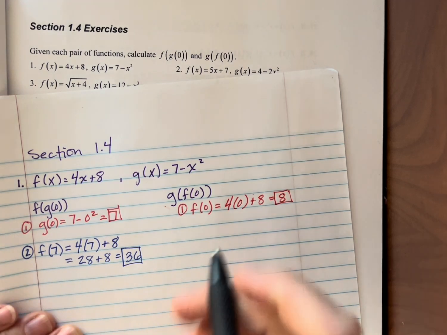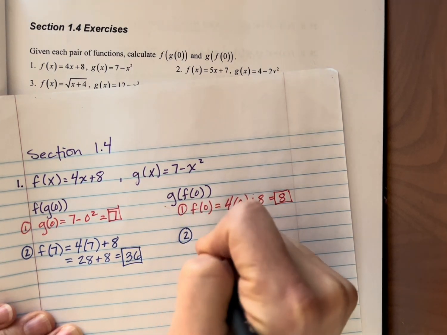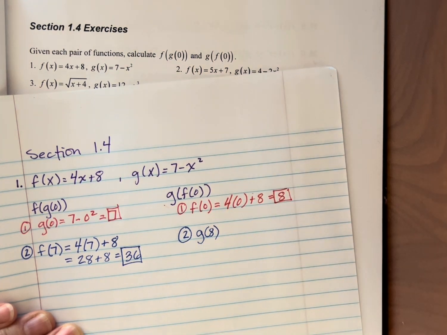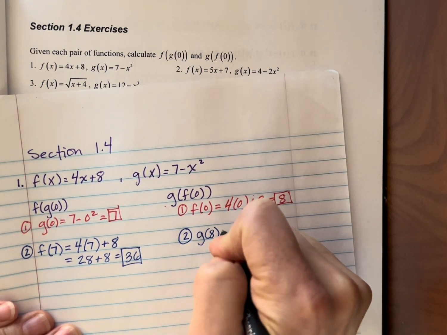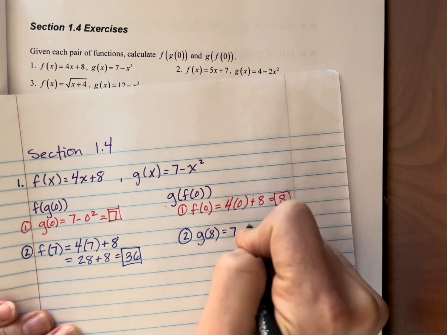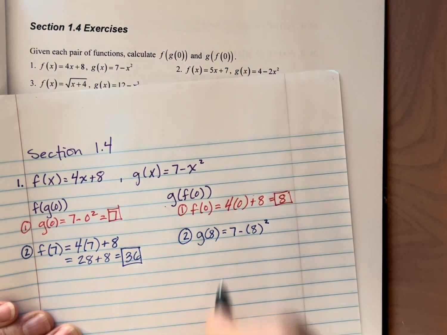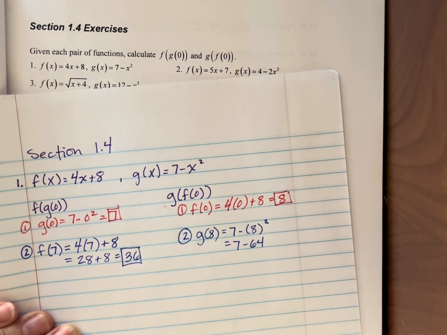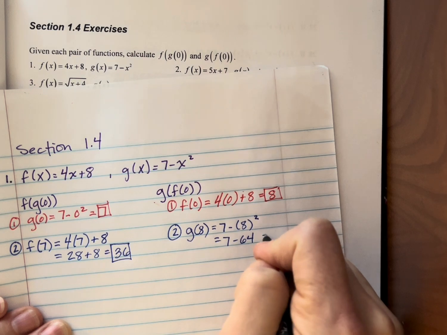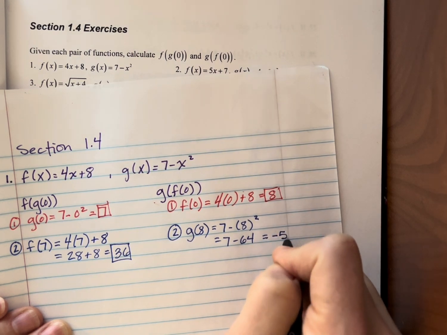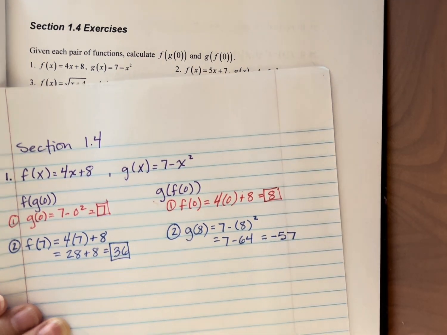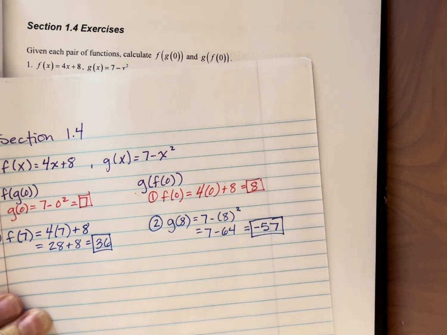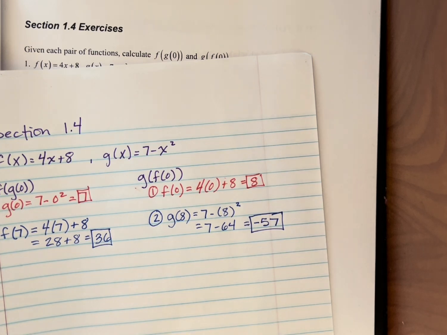And our second step is going to be to find g of 8. So g of 8 just means I'm going to replace the x with 8. So 7 minus 8 squared, so 7 minus 64 is going to give me negative 57. That should be it. So g of f of 0 is negative 57 in this case.